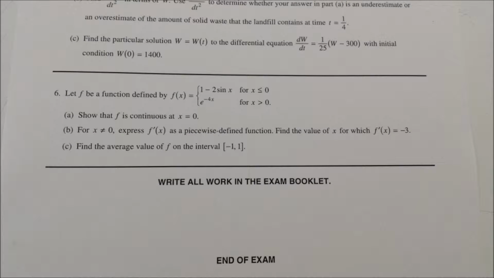So the question says, let f be a function defined by f of x equals 1 minus 2 sine of x for x less than or equal to 0, and e raised to the negative 4x for x greater than 0. Part A asks us to show that f is continuous at x equals 0.